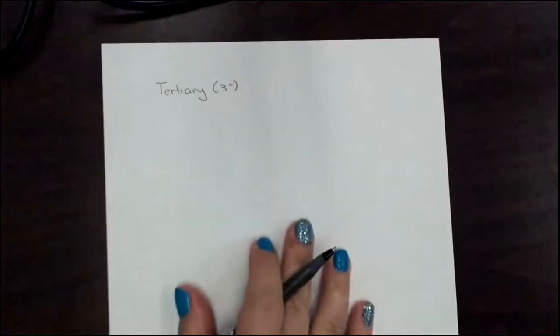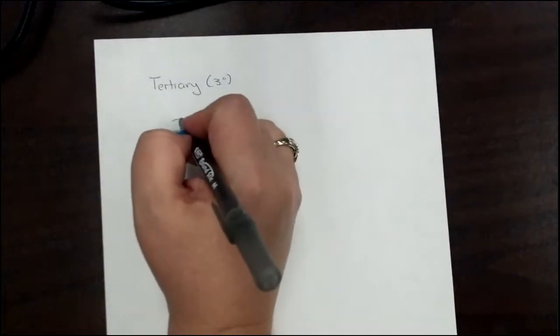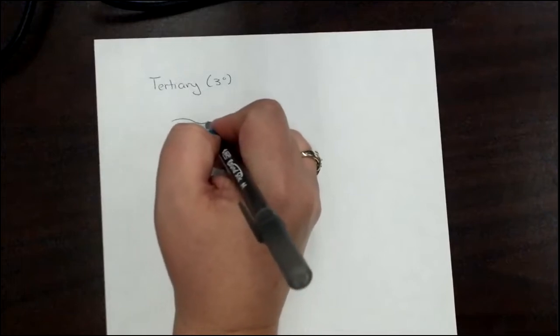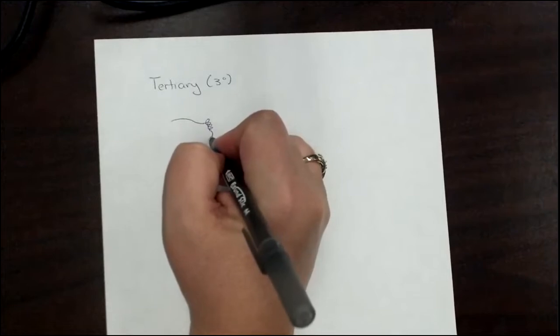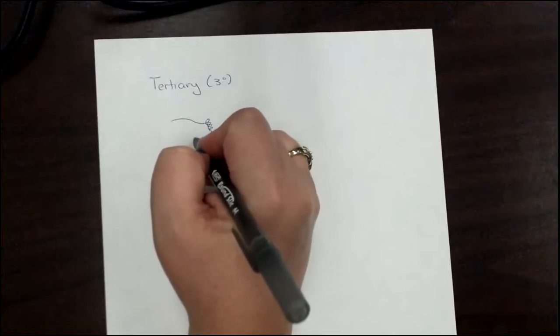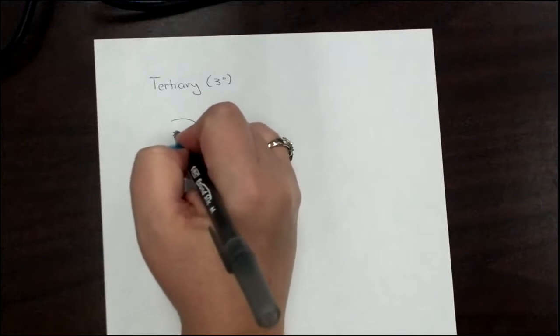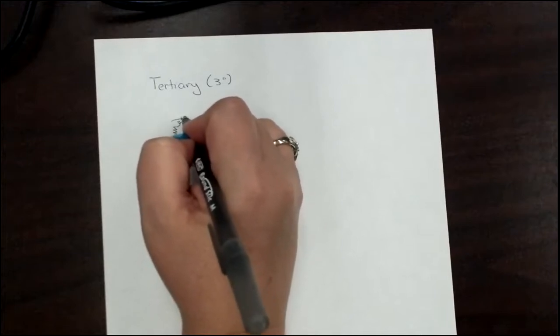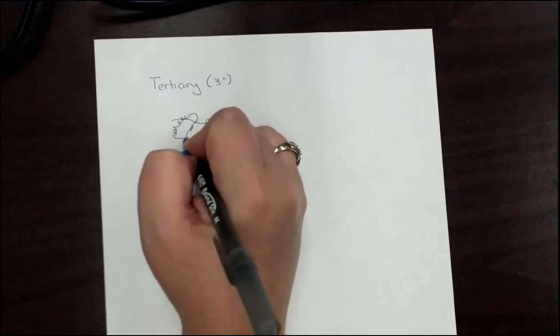Okay, so then we have what's known as tertiary. Tertiary is a combination of all three. So you'll have some primary, but then you may have an alpha helix and some more primary, and then beta pleated sheet. And then you may have some more beta pleated sheet, and then some more alpha helix, and some more primary, and some more alpha helix.